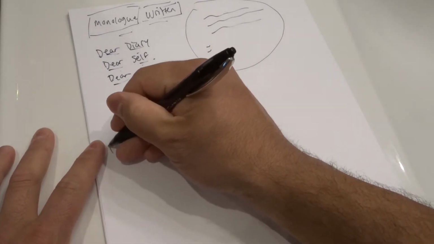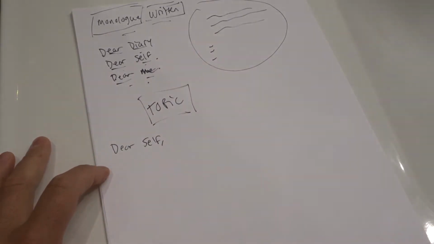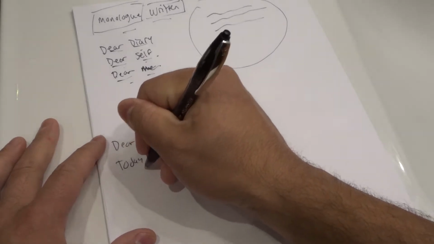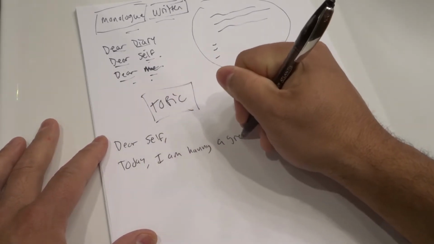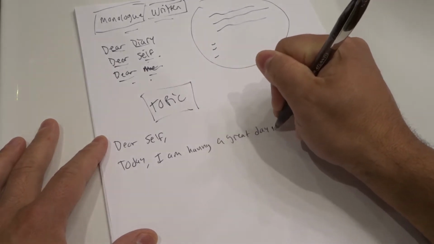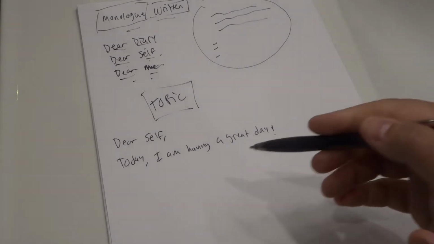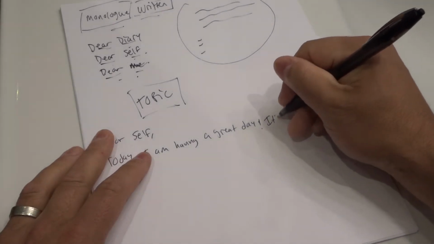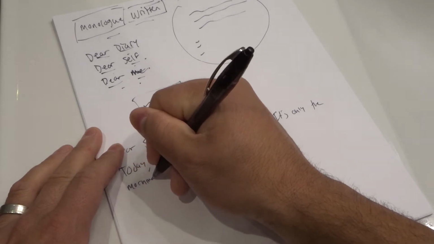So I'm going to start off with Dear Self. So this is being addressed to myself. Today, I am having a great day! I put an exclamation mark there. That is the actual journal topic. I've said what the journal topic is right at the beginning. So today I'm having a great day. It's only the morning.